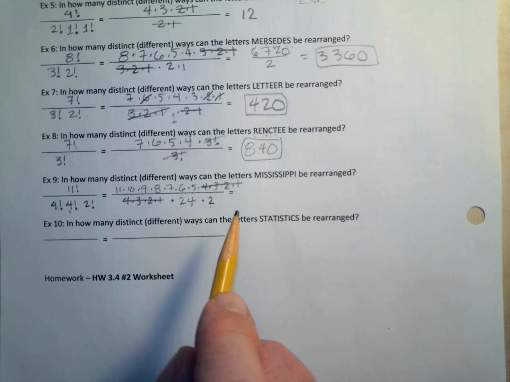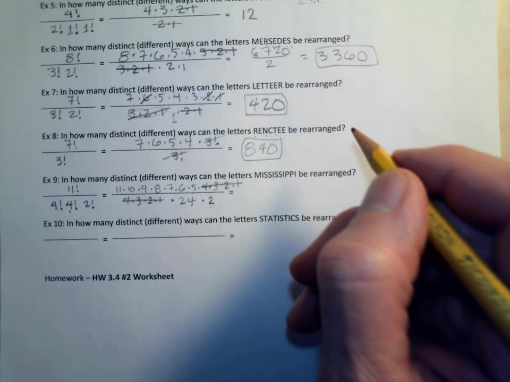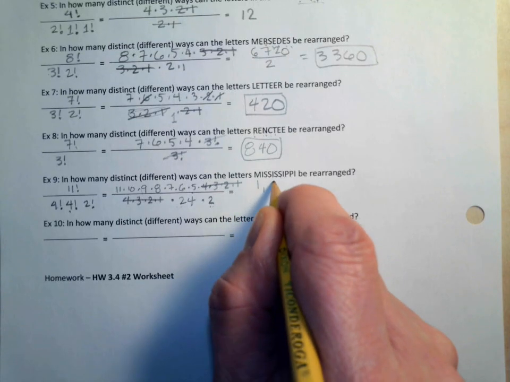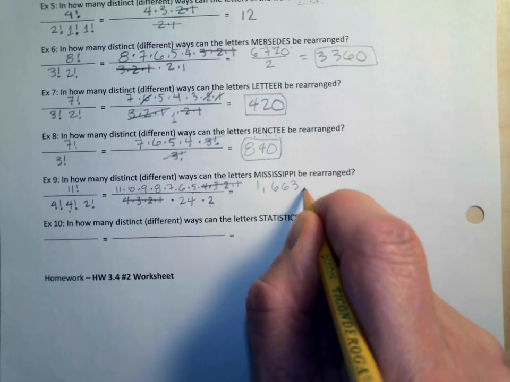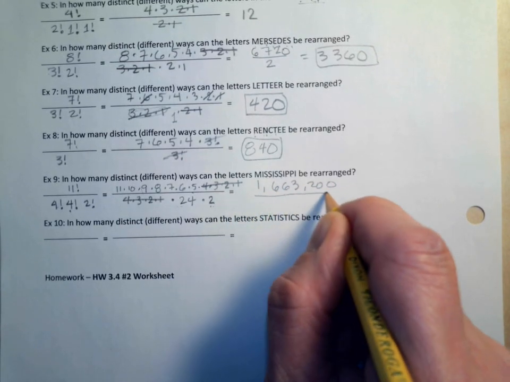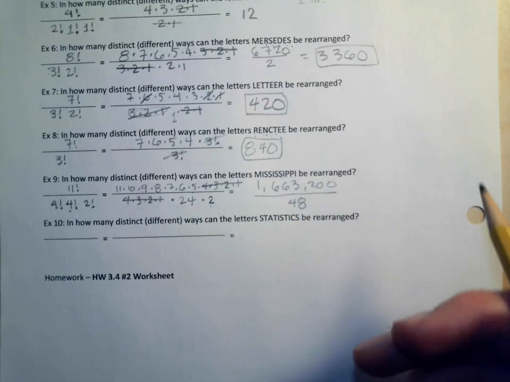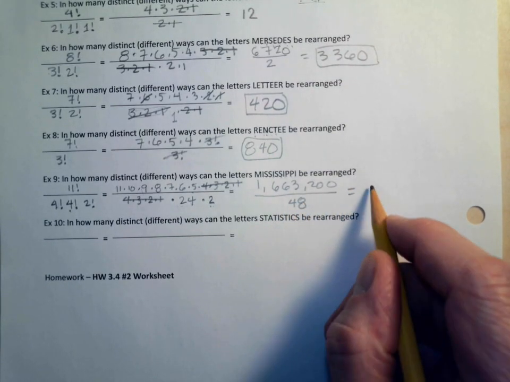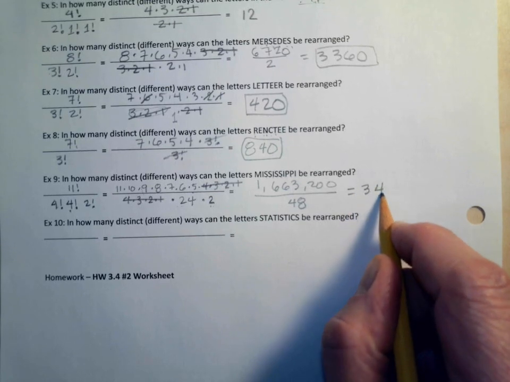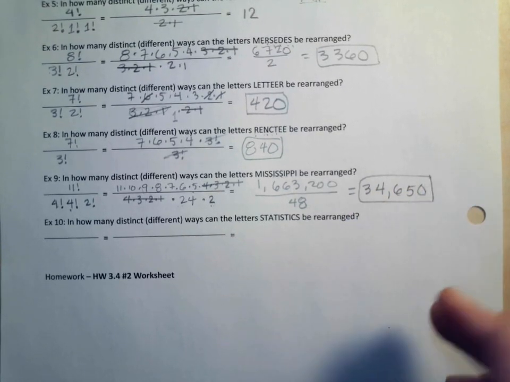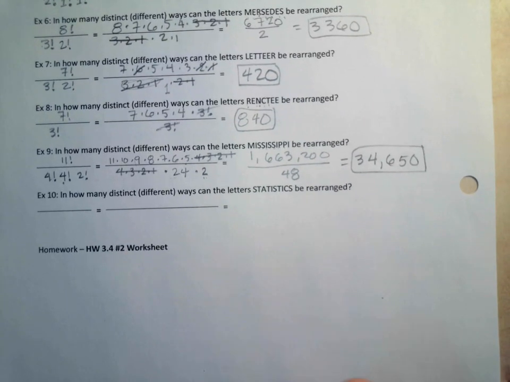So take that total. Well, let's write out that total. Oh, that's a big number. 1,663,200 divided by 48. So divide that by 48. All right, a little bit smaller. 34,650 ways of rewriting the word Mississippi, the letters in the word Mississippi.